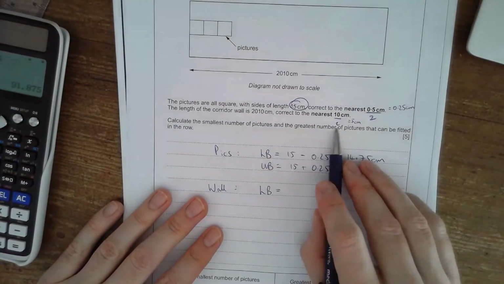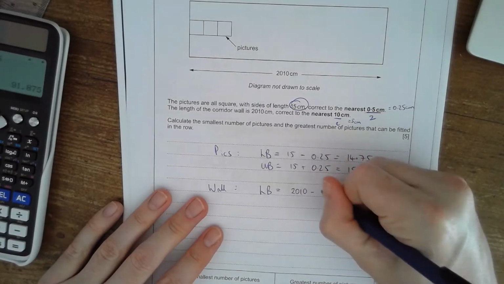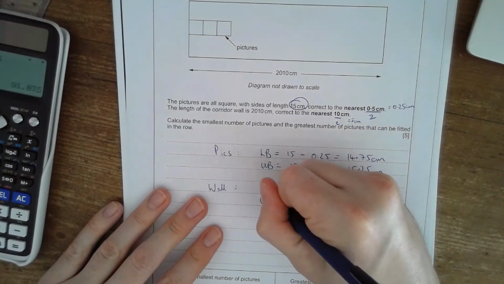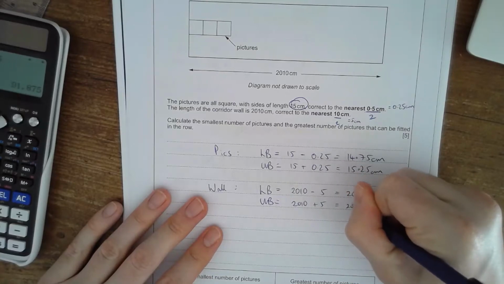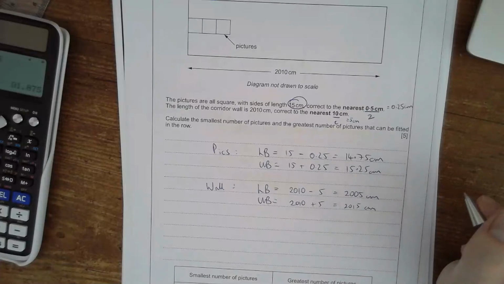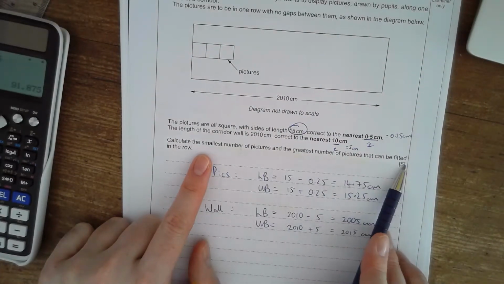So we want to take away 5 centimetres to the wall, so it's 2,010 take away 5, which is 2,005 centimetres. The upper bound would be 2010 plus 5, so 2015 centimetres. Okay then, so to work out what they wanted, it says calculate the smallest number of pictures and the greatest number of pictures that can be fitted.